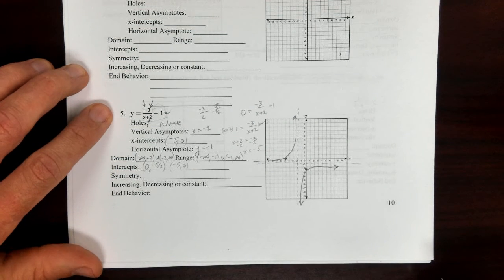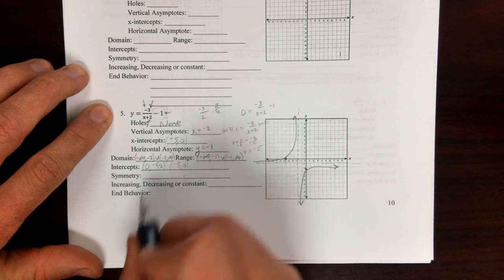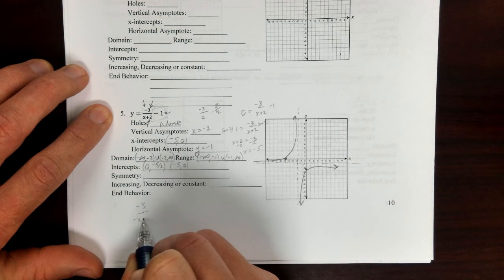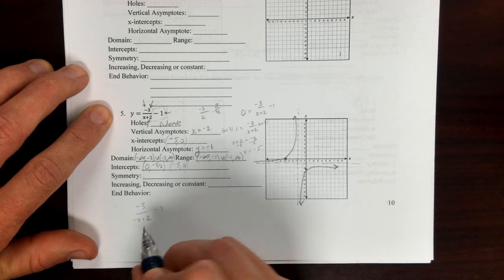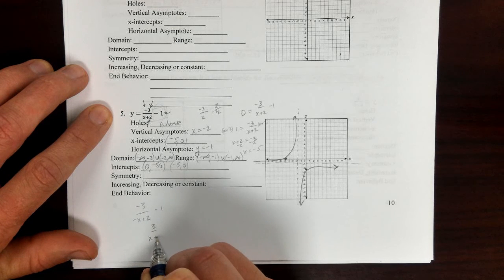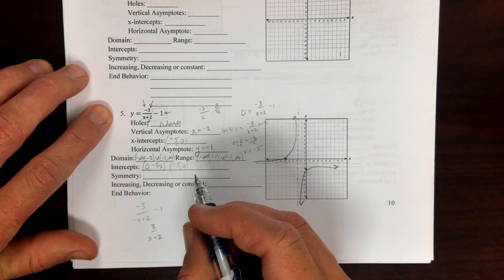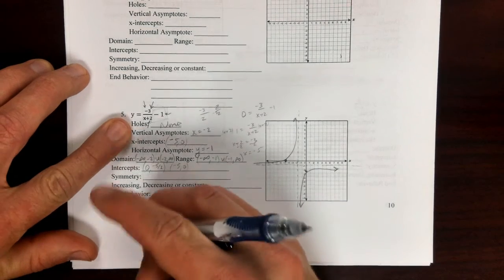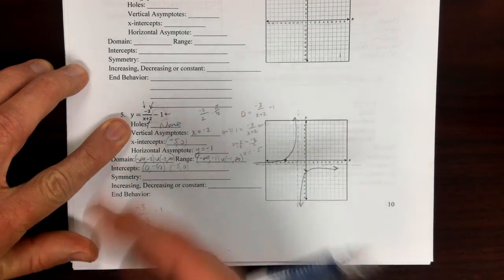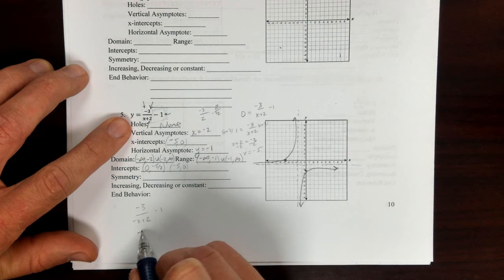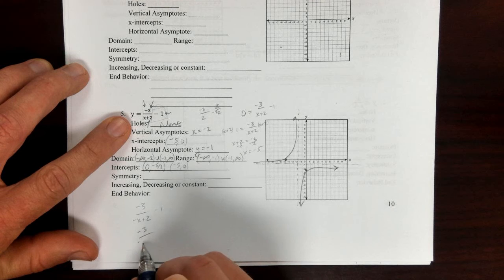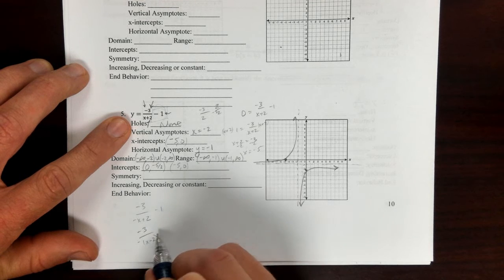Is it even, odd, or no symmetry? All right, let's look at this. So I've got -3 over -x plus 2, minus 1. Well, that's going to be -3 over -x is a +3 over x plus 2. Sorry, I can't do that. So now let's look at this. If I was to take the negative out of this, this would be -3 over -x minus 2, minus 1.